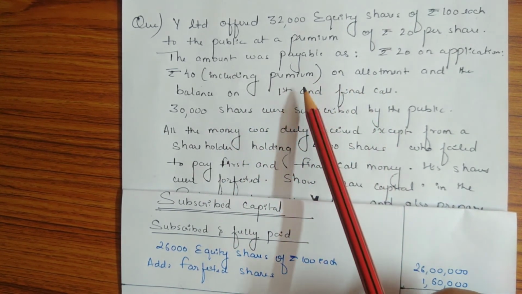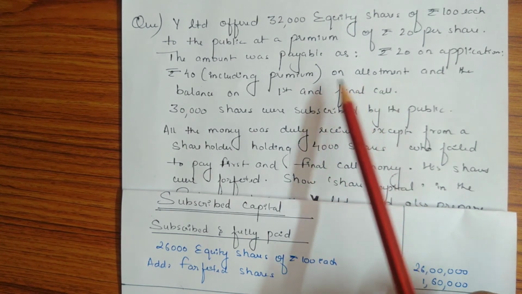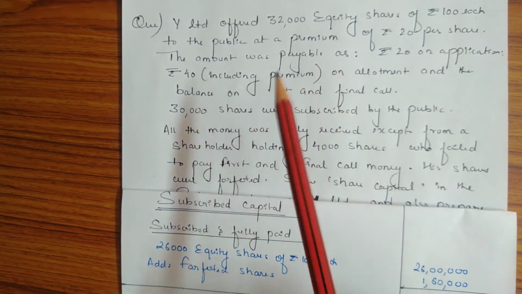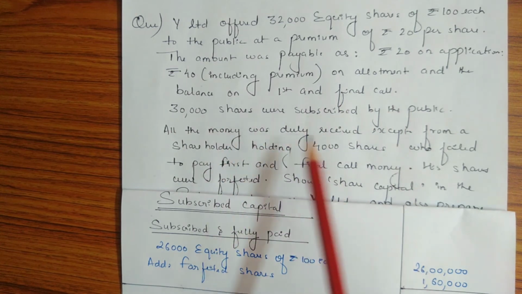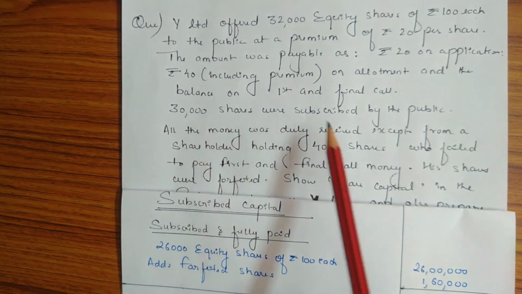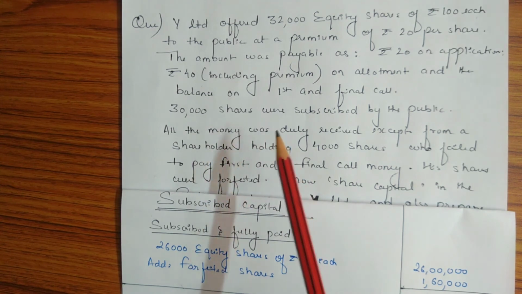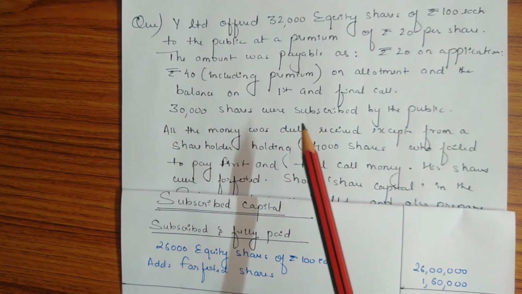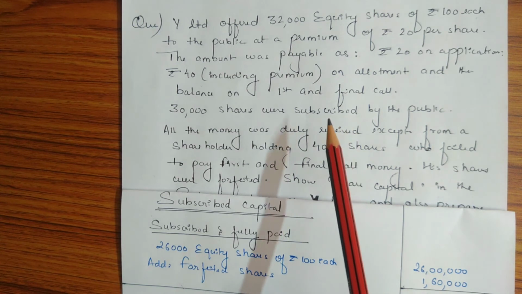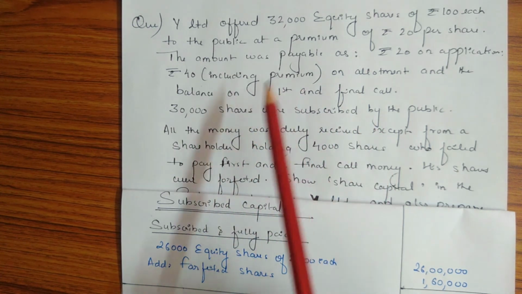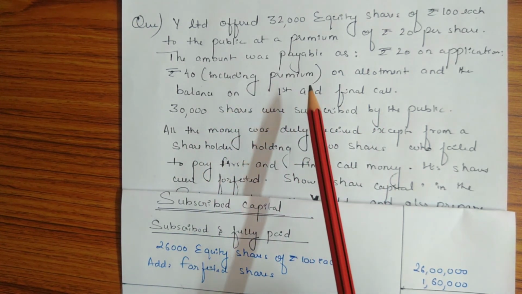But we will take the amount of only allotment money, that is rupees 20, because the forfeiture takes place after the premium is received. And we know when the premium has been fully collected, it cannot be cancelled even if that share is forfeited later on. So we will not include the amount of premium.